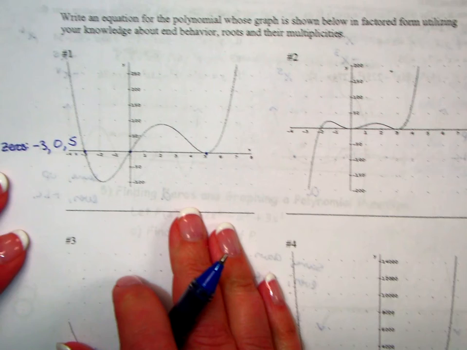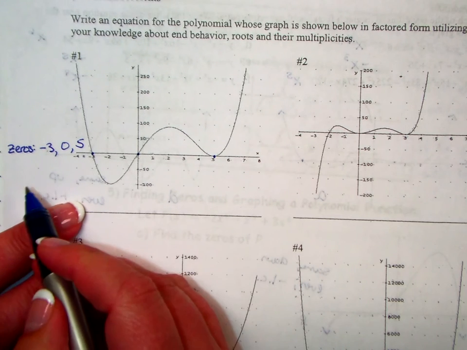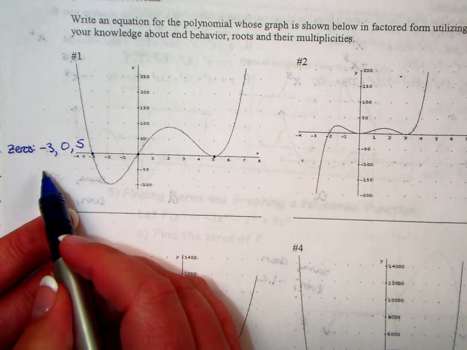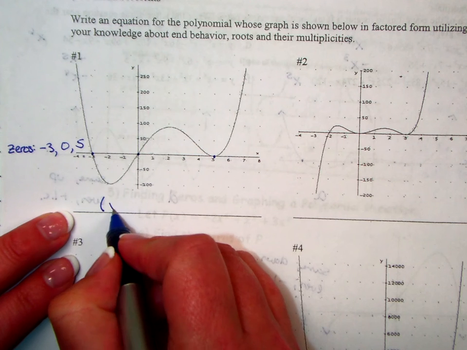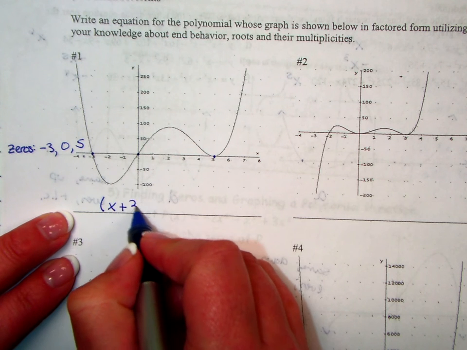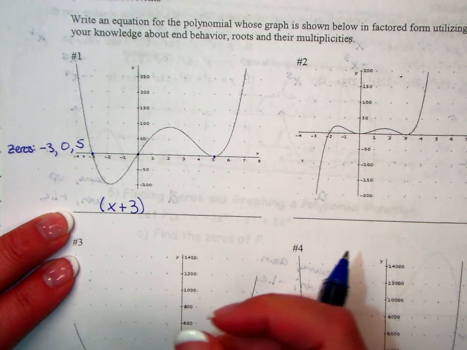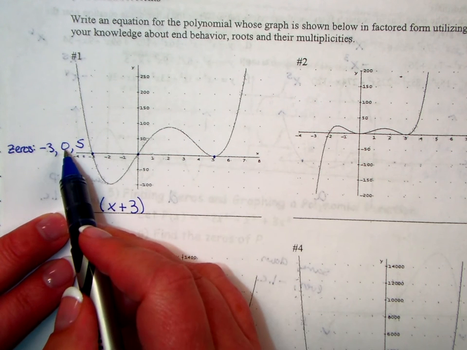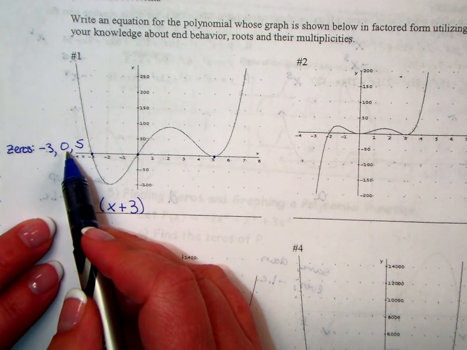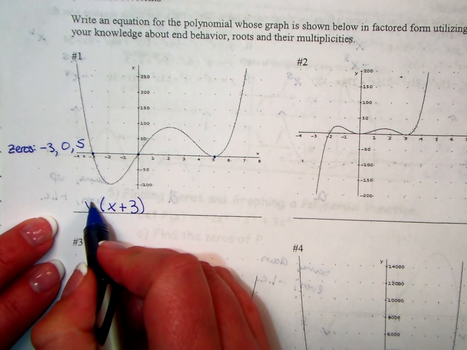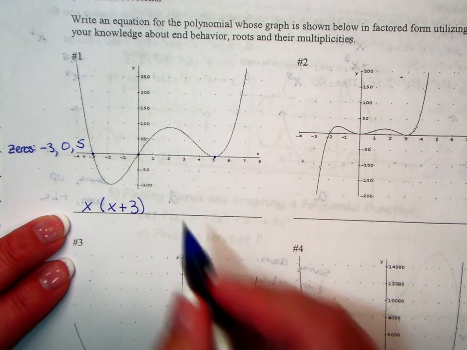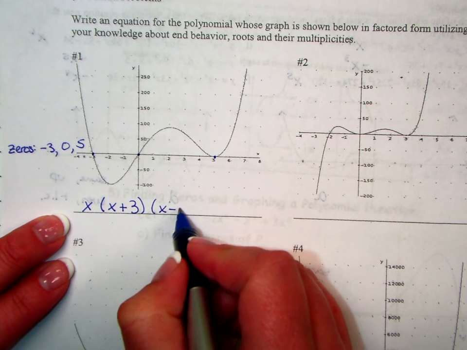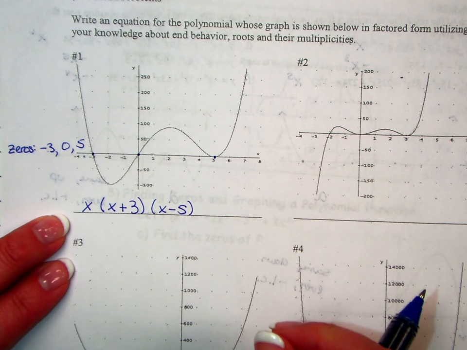Now, on the main line, I'm going to write these zeros as factors. So if -3 is a zero, x minus -3 is the factor, so minus a -3 becomes x plus 3. If 0 is a zero, x minus 0 is the factor, but we're just going to write x out in front. We don't usually write x minus 0 as a factor. And then if 5 is a zero, x minus 5 is the factor.